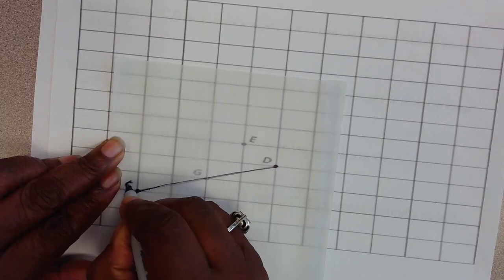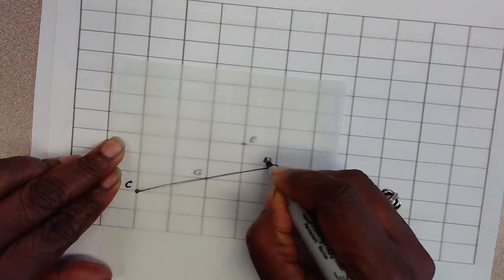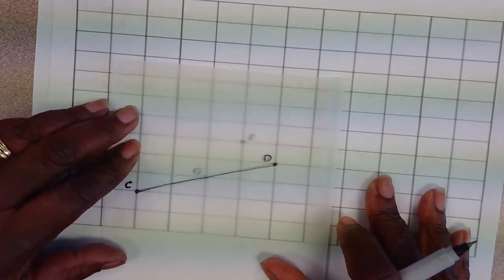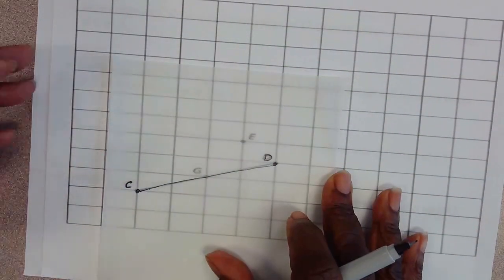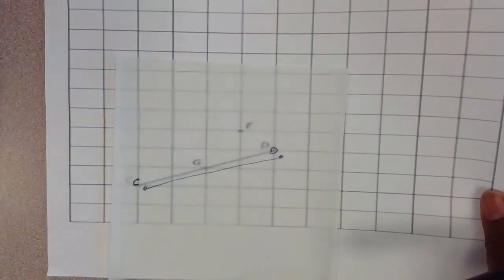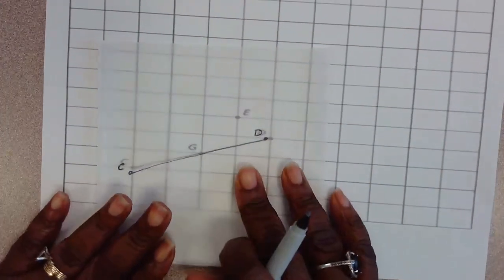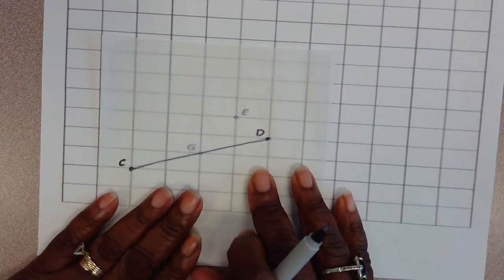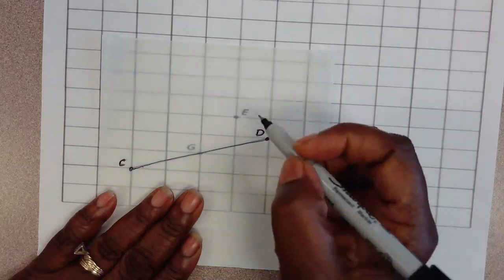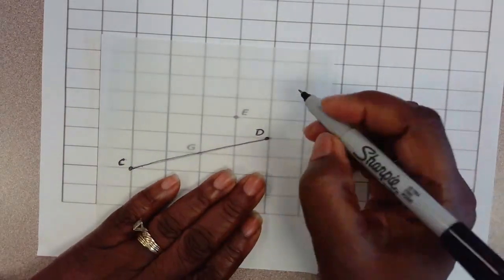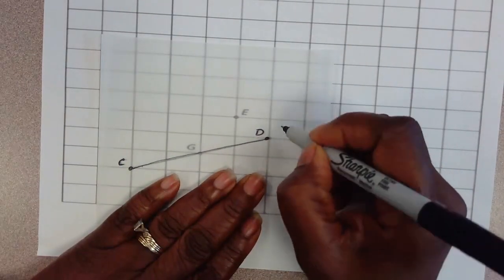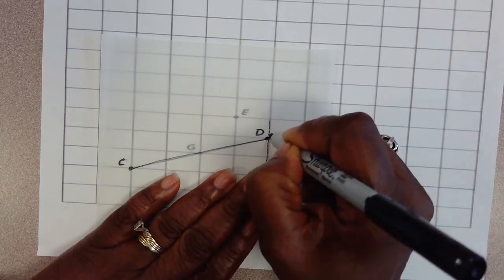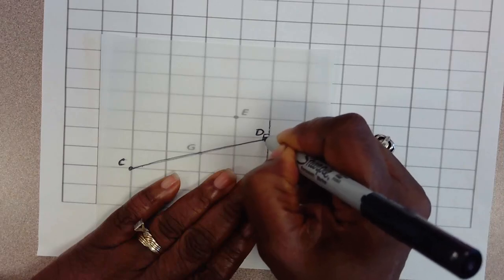And it's very important that you go ahead and label that. And so we're going to rotate it 180 degrees about the point D. So what you need to do, as Mrs. Bryant had just shown you about drawing that right angle, we're going to draw a right angle about the point that we are going to be rotating around. So I'm going to draw a line here, and I'm going to make this a 90-degree angle.